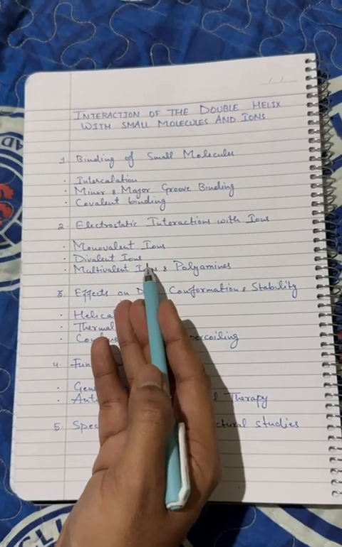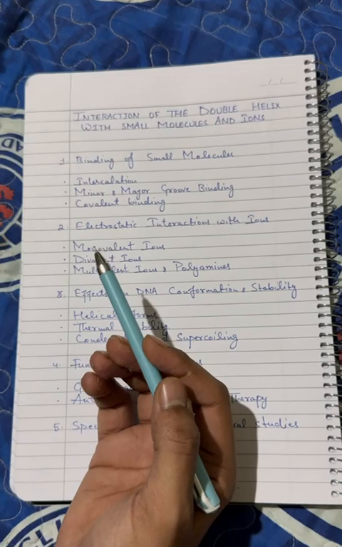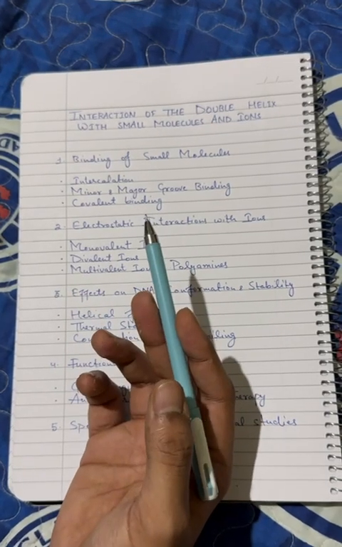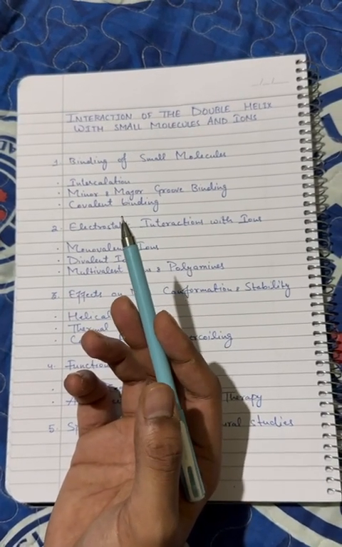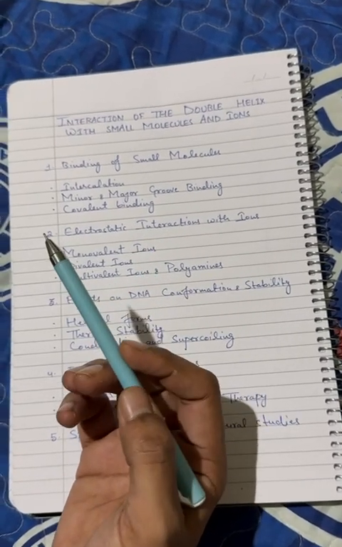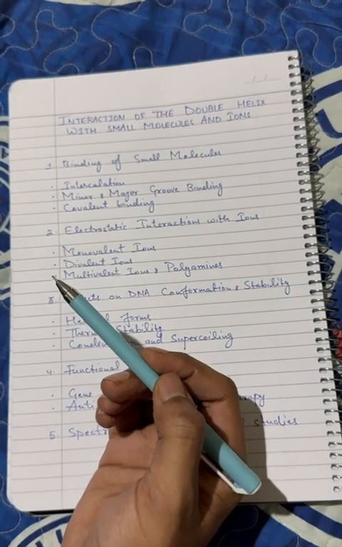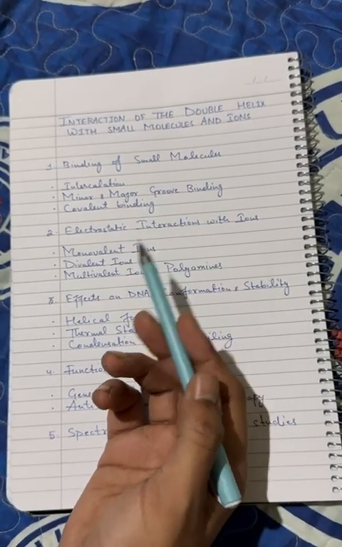Divalent ions. Magnesium, calcium, and other divalent cations have a stronger stabilizing effect than monovalent ions and are essential for certain DNA processes. For example, magnesium is crucial in DNA polymerase activity during DNA replication and transcription.